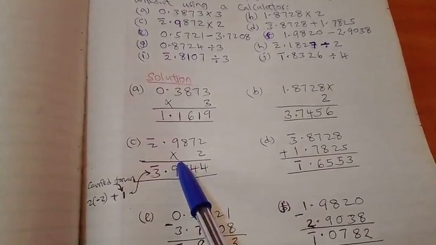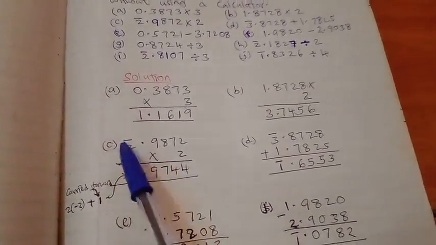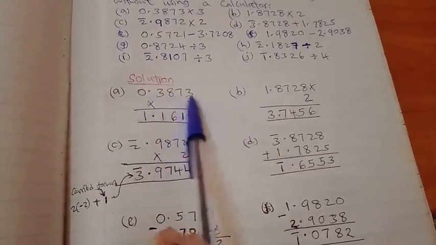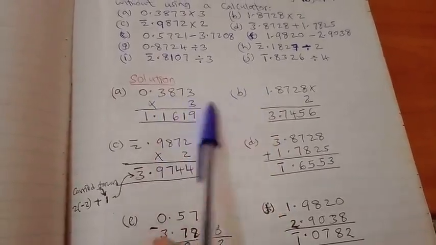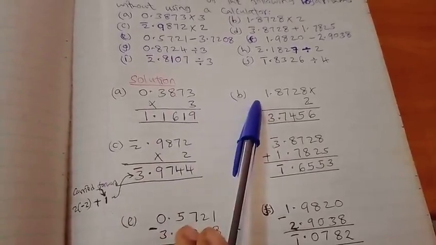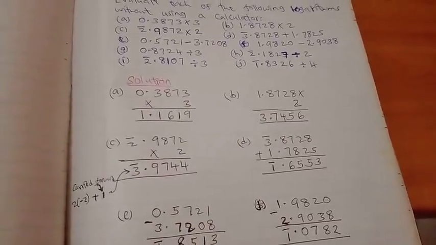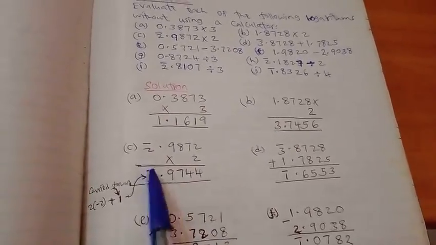Let us be very much attentive here. When it has a bar, for the first cases A and B, where the logarithms do not have bars, they are all positive, we can even use a calculator to verify our answers. But for the case where we have bars, we should not use a calculator at all.